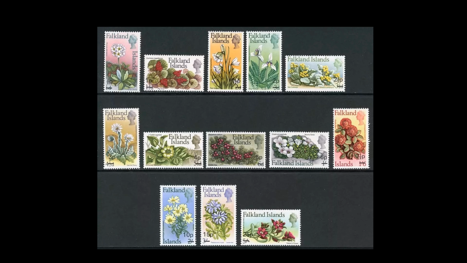And like many Commonwealth countries at that time, in 1971, they were overprinted with new decimal values, running from ½ up to 25p, which was overprinted on the 5 shilling stamp. And then a few months later, they were reissued in decimal currency.